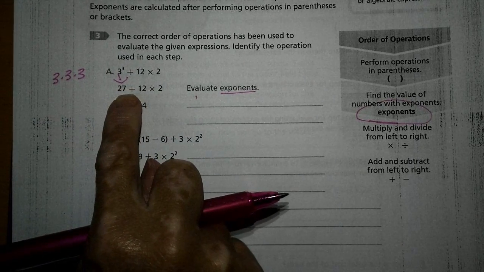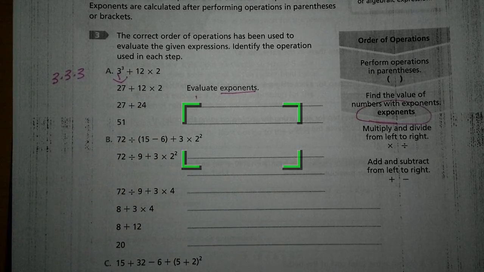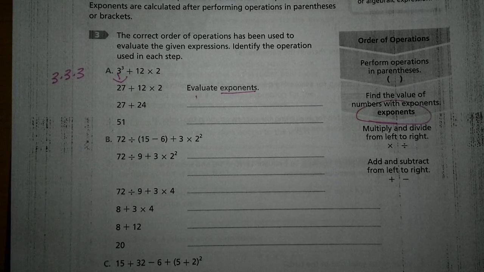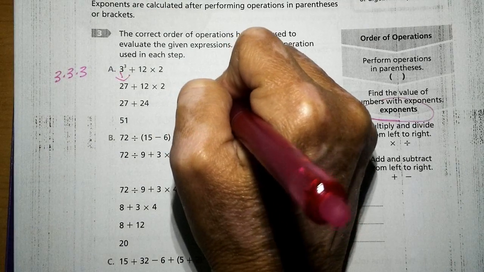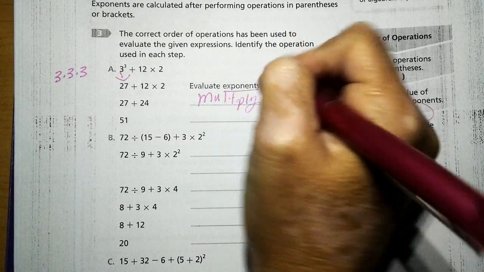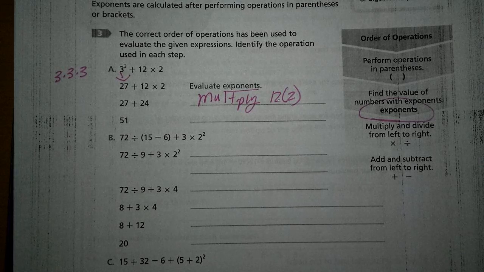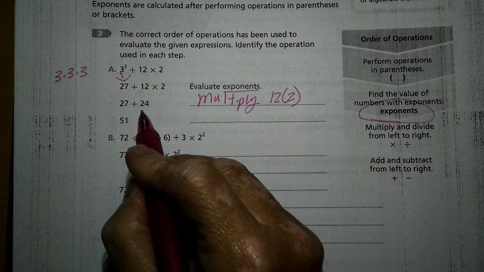All right, so to move from here to here, what did we do? Multiply. Yep, we multiply. So we multiply the 12 and the 2. Okay, so to get from 27 to 24, what do we do? You add.